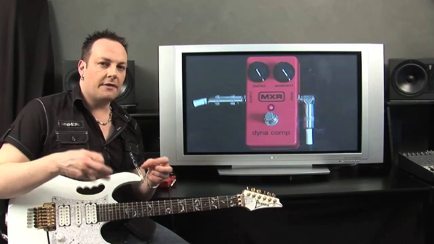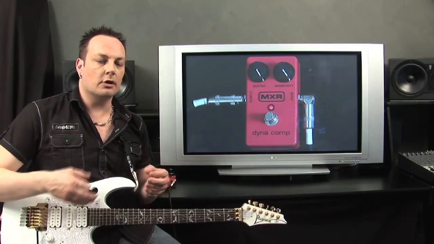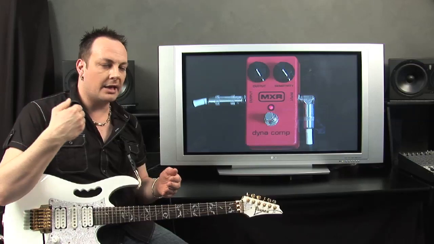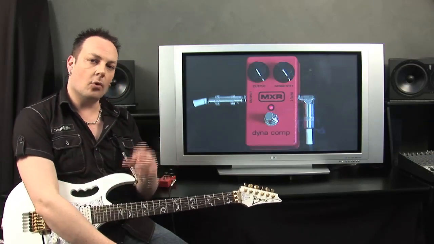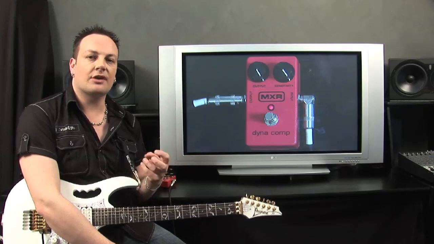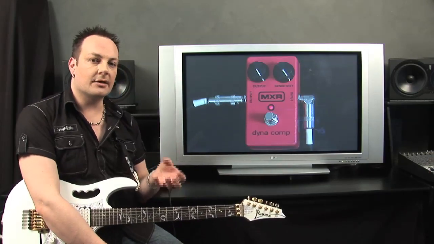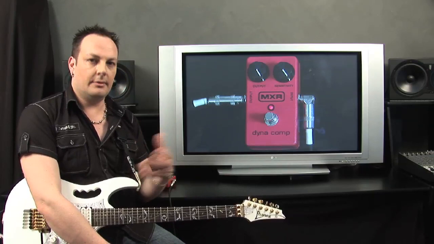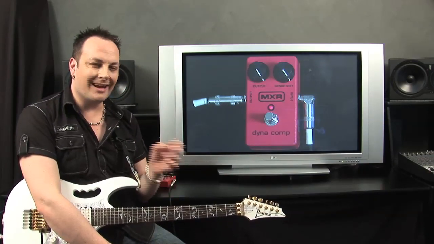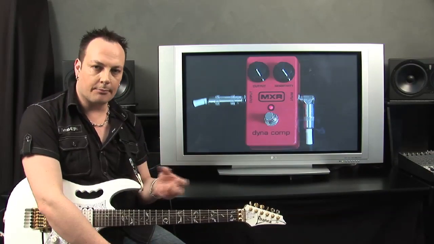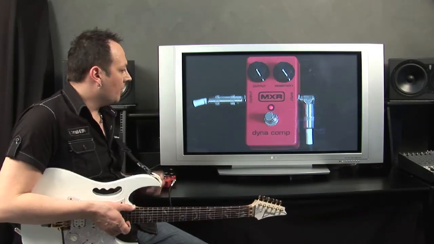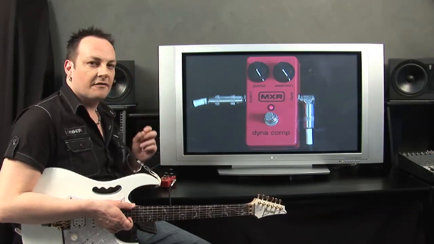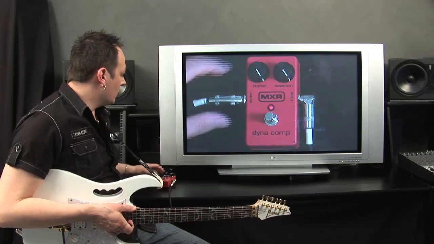So it should be said that compression can generally be placed either before or after the preamp. Now, when it's placed before the preamp, it has a much more subtle tone. When it's placed after the preamp, it has a much more dynamic, clicky type sound, more of a percussive sound, if you will.